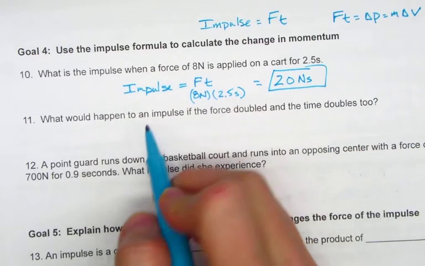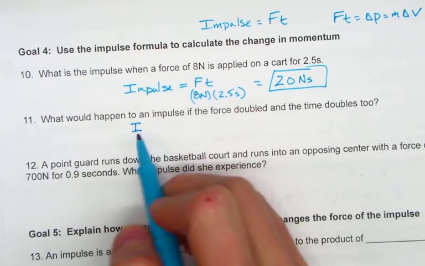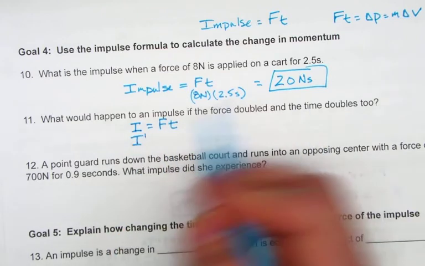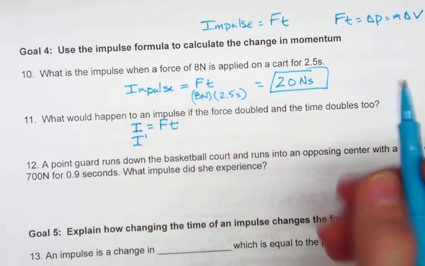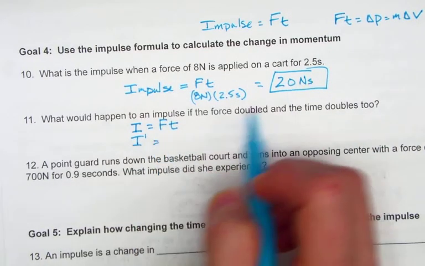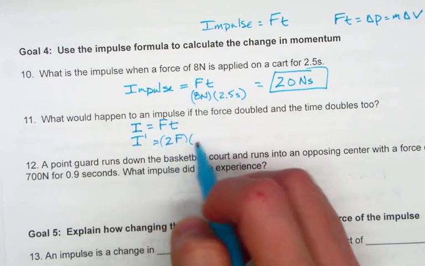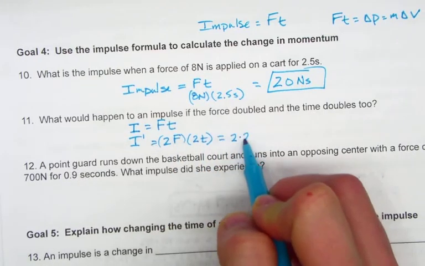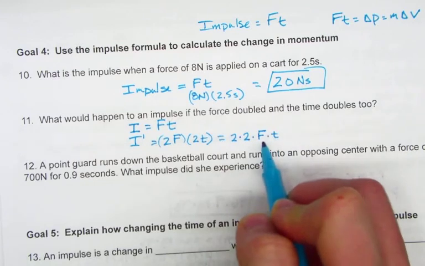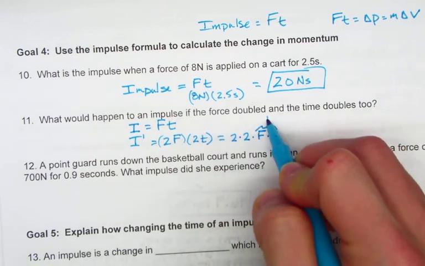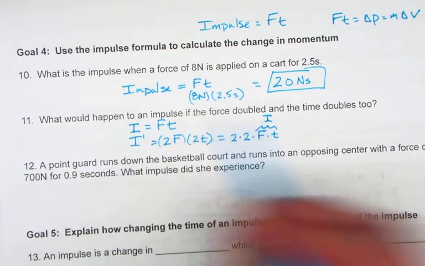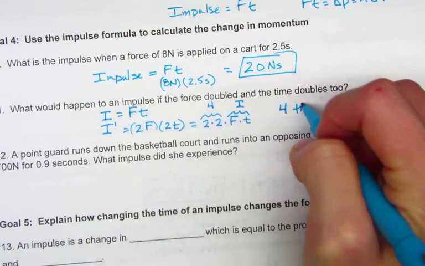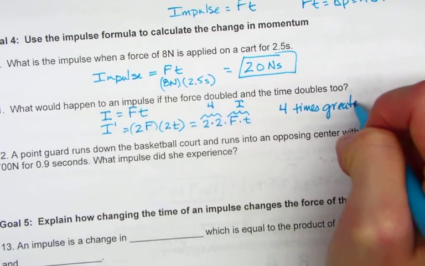Okay, so if our impulse equals force times time, if my new impulse, just so you know, sometimes they'll use a J for this too, but if the new impulse, the force doubles and the time doubles, then this is the same thing as 2 times 2 times force times time. But we know that force times time is our original I, our original impulse. 2 times 2 is 4, so this is going to be 4 times greater.